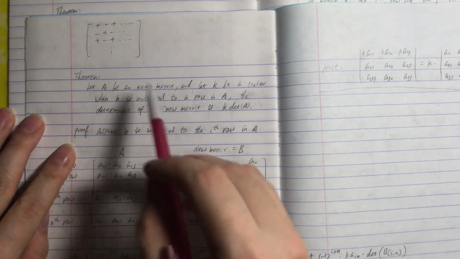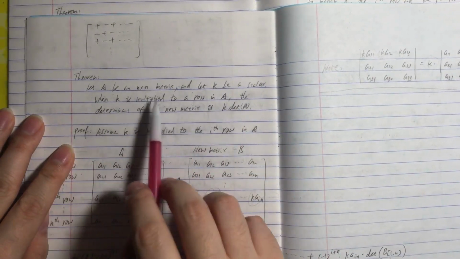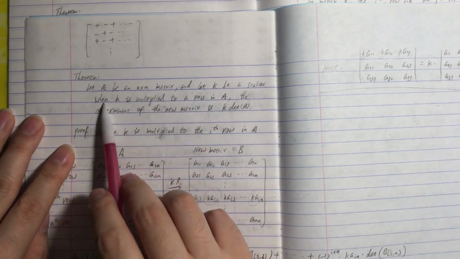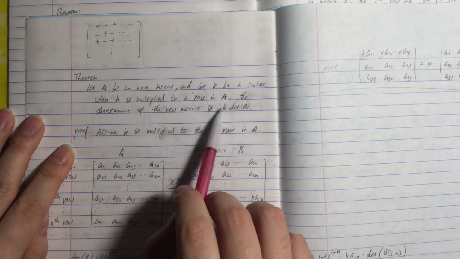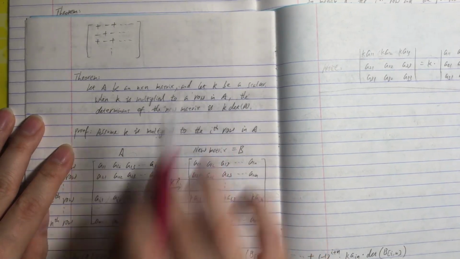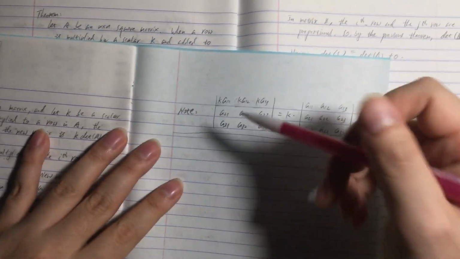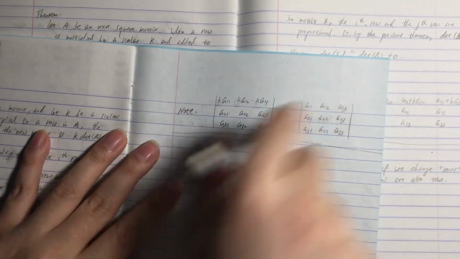For example, in the earlier theorem, we say that let A be an m by n matrix, let k be a scalar. When k is multiplied to a row in A, or if I change it to a column in A, when k is multiplied to a column in A, then the determinant of the new matrix is k times the determinant of A. So if I multiply a column by a constant, I can also pull out the constant from the matrix when I take the determinant.